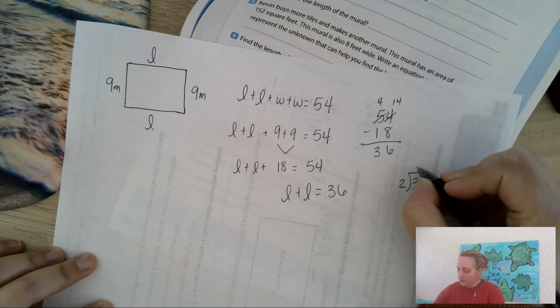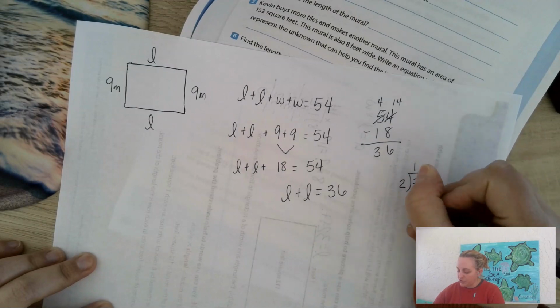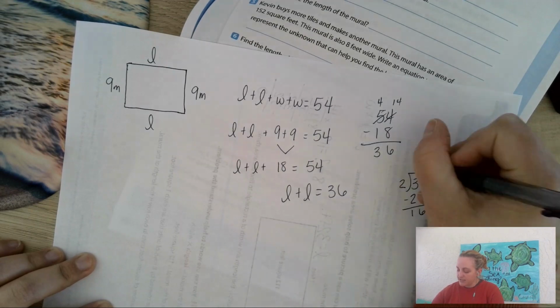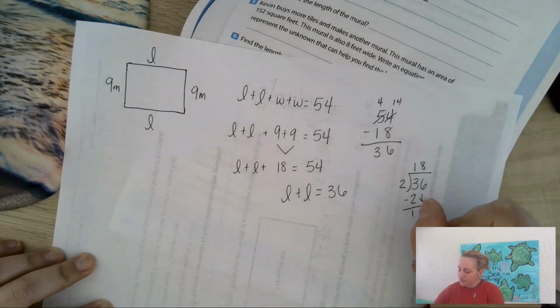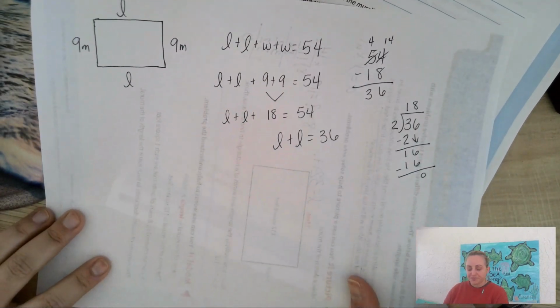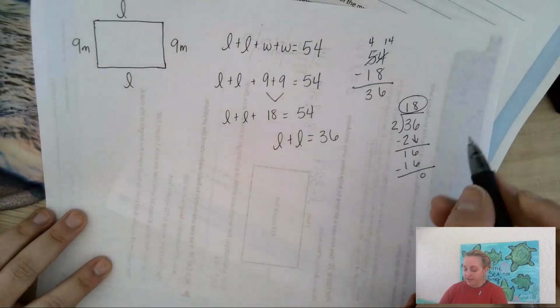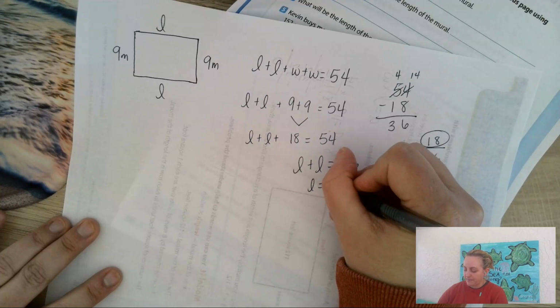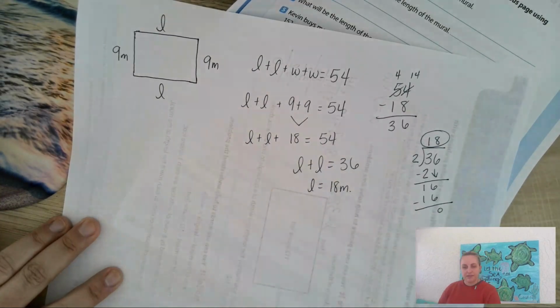2 goes into 3 one time. 1 times 2 is 2. I subtract, I get 1. Bring down my 6. 2 goes into 16 8 times. 8 times 2 is 16. I subtract and I get 0. So that means that my length for one of them is 18 meters. Okay?